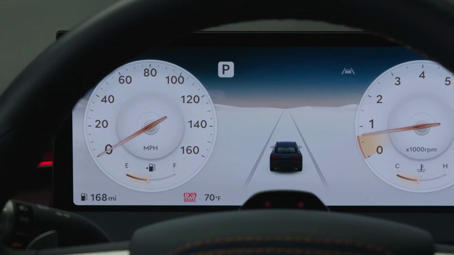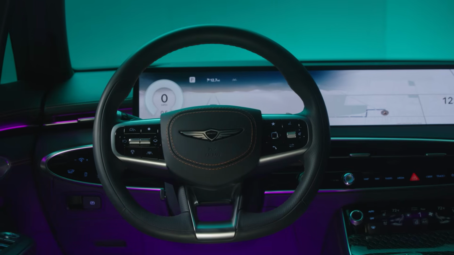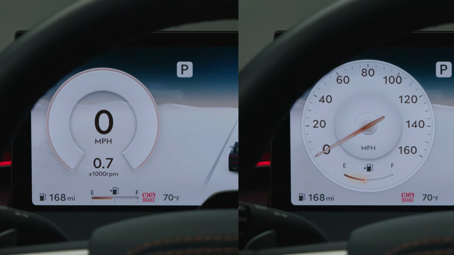In Type A analog mode, the lower portion of the speedometer gauge shows the fuel gauge, which displays approximately how much fuel remains in the tank. In Type B digital mode, the fuel gauge can be found below the speedometer. For both display modes, the distance to empty mileage reading can be found in the lower left corner.